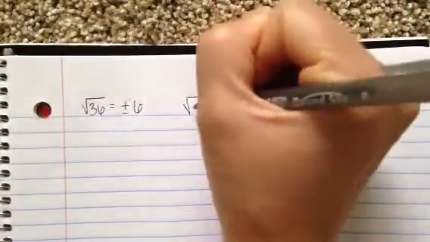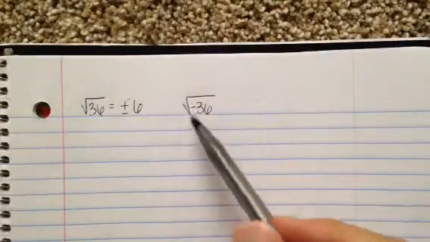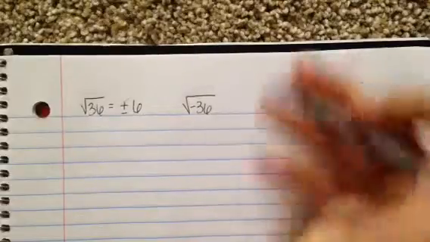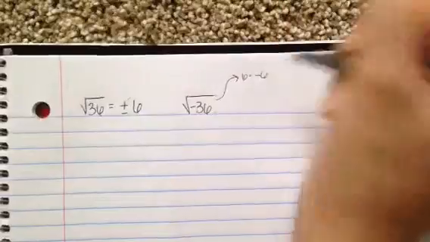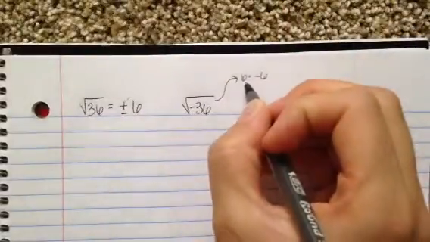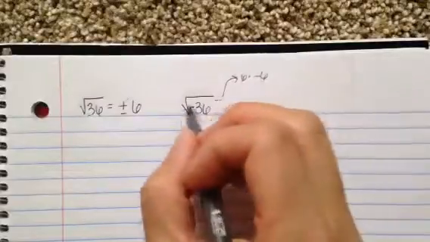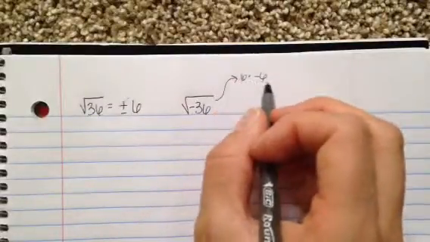But let's say that we had the square root of negative 36. Well, here the square root means a number times itself. But the only way to get negative 36 would be to get 6 times negative 6, which technically is not the same number because one is positive and one is negative. Therefore, you cannot take the square root because square root means they have to be the same.